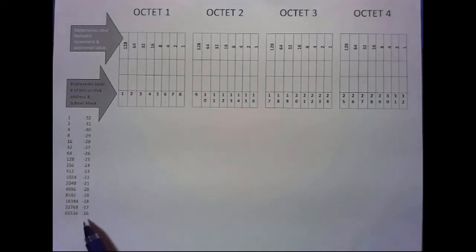And these are the subnet masks, and basically the number of bits in an IPv4 address as well. Now I'm only going up to a subnet mask of 16 instead of going all the way. In the actual class, when we talk about it, we'll go and we'll look at everything.